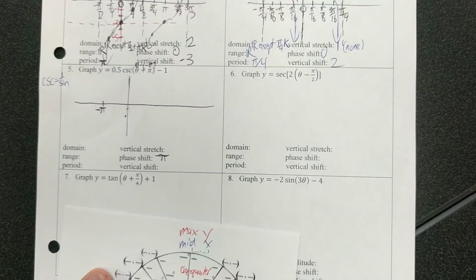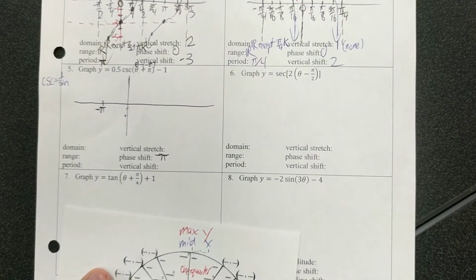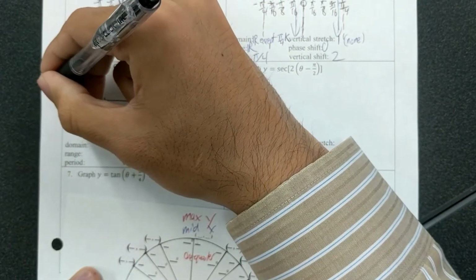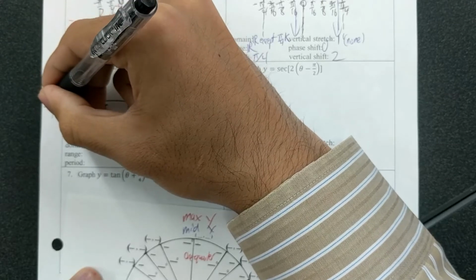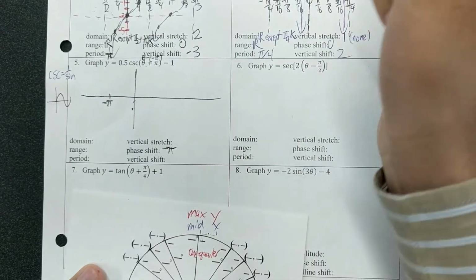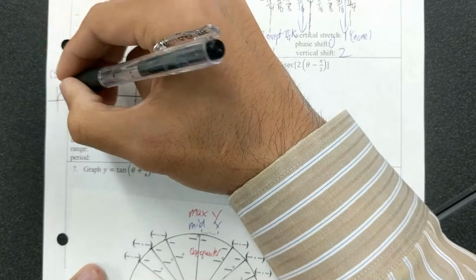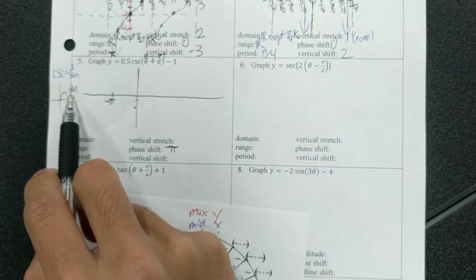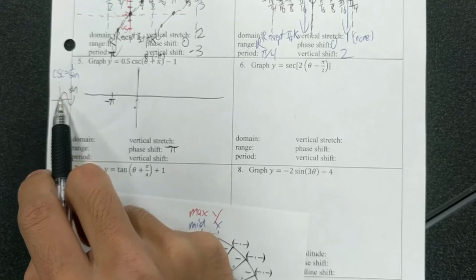Okay, so what exactly happens here? Well, at angle 0, sine is 0. So that means cosecant, which is the reciprocal of sine, would be 1 divided by 0, which is a vertical asymptote.